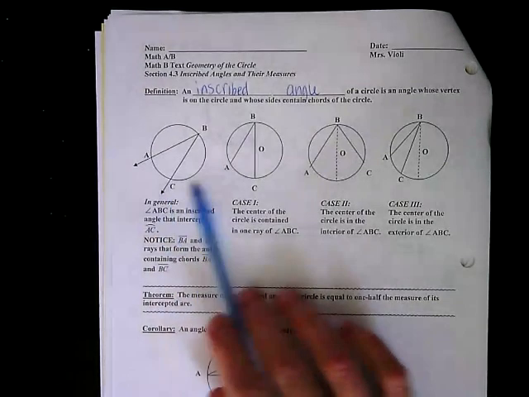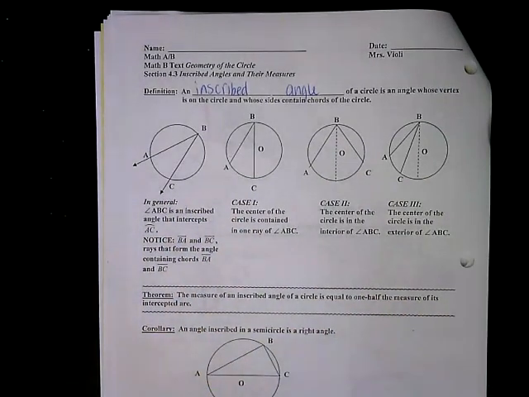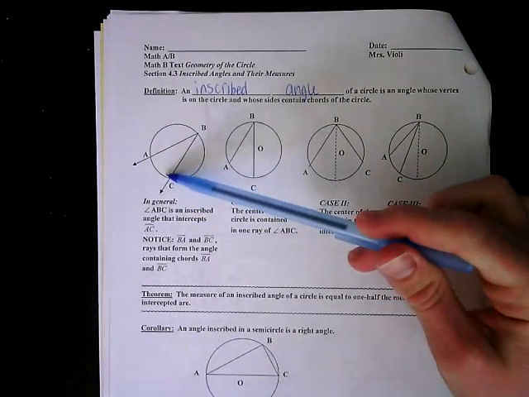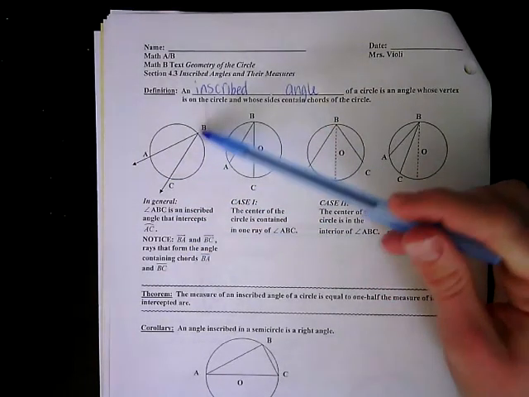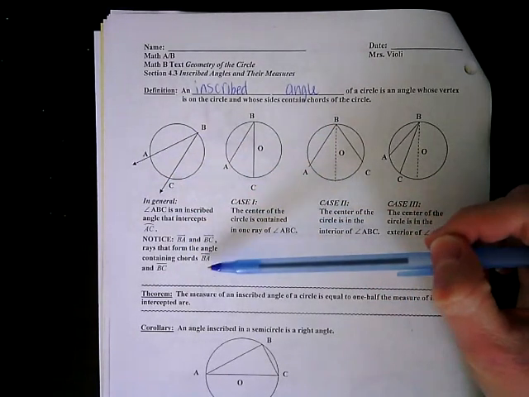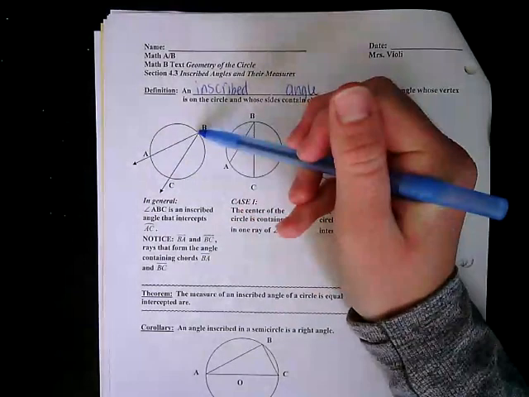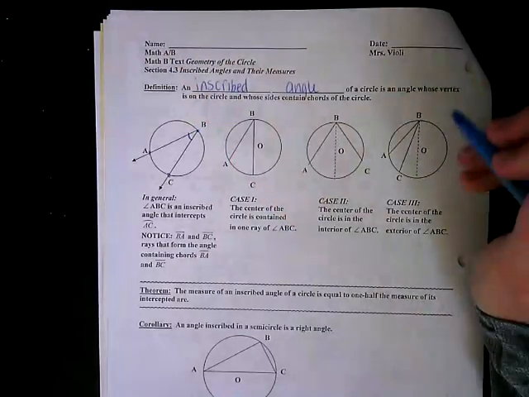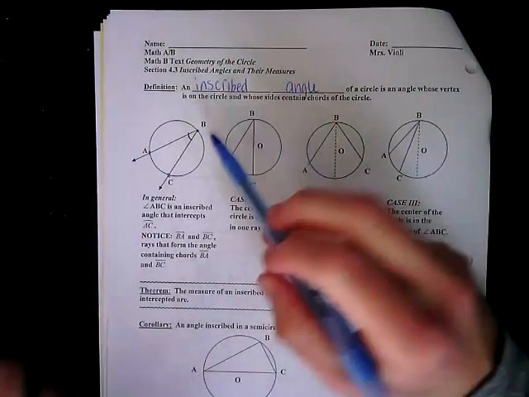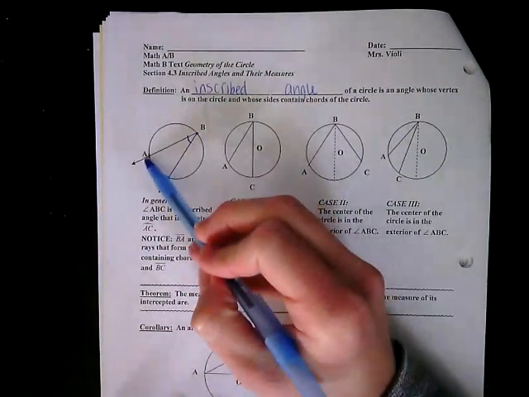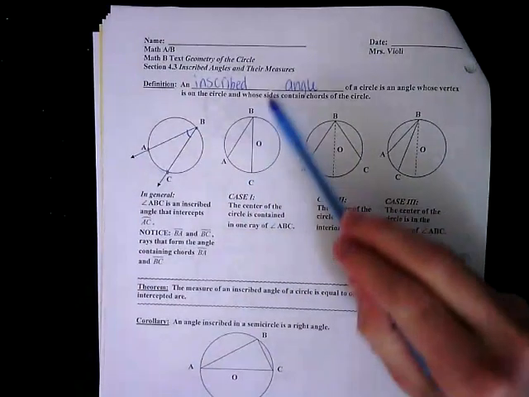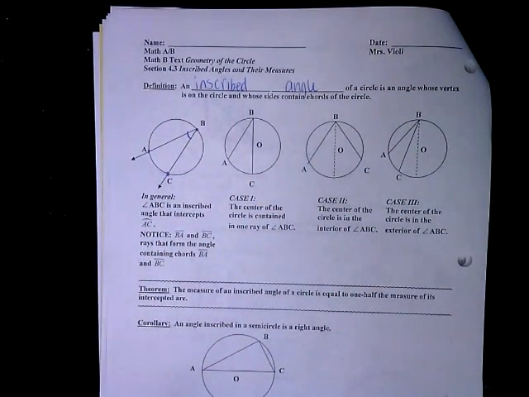Okay, so we have a bunch of different cases here of types of inscribed angles that you could see. In general, angle ABC is an inscribed angle that intersects arc AC. Notice that BA and BC, the rays that form the angle, contain chords BA and BC. So these are chords of the circle. This is the inscribed angle, and it's on the opposite side of the circle from the arc that it intercepts.